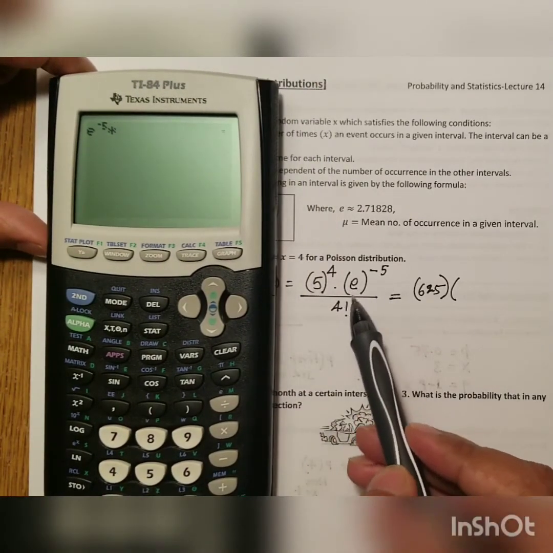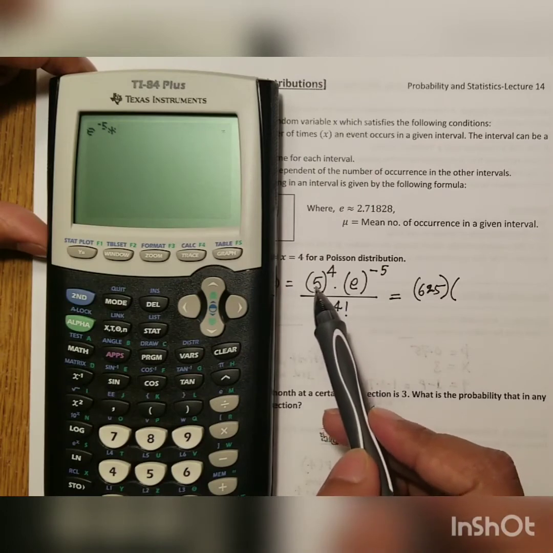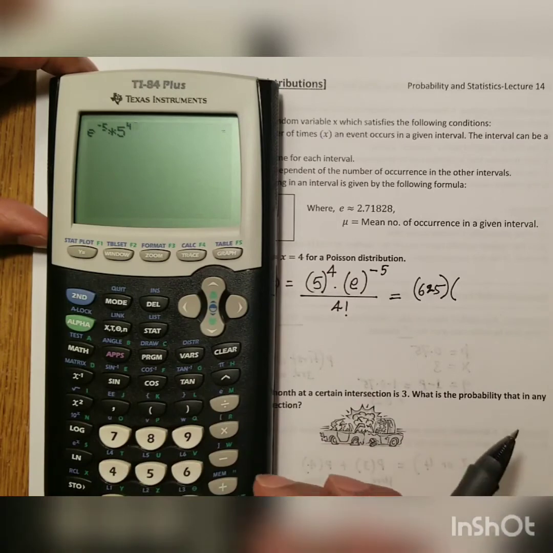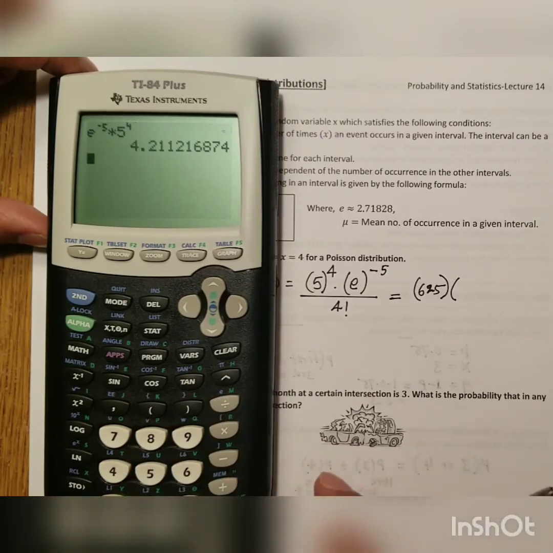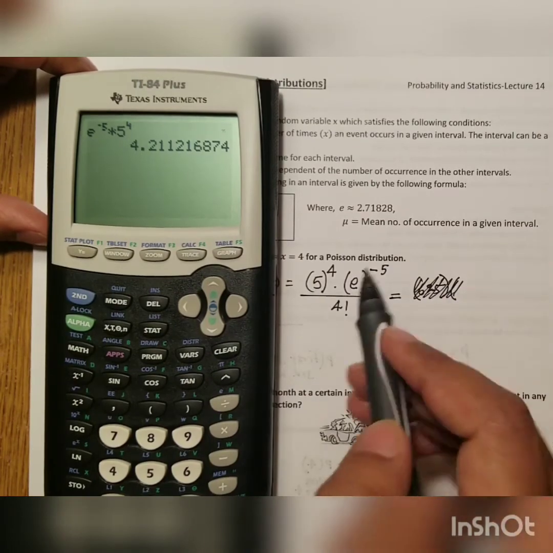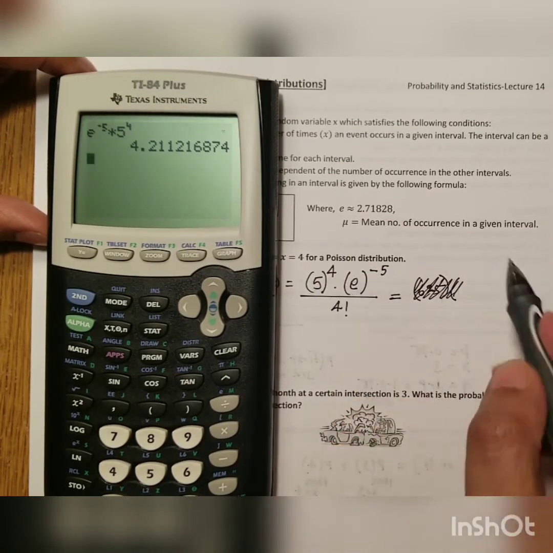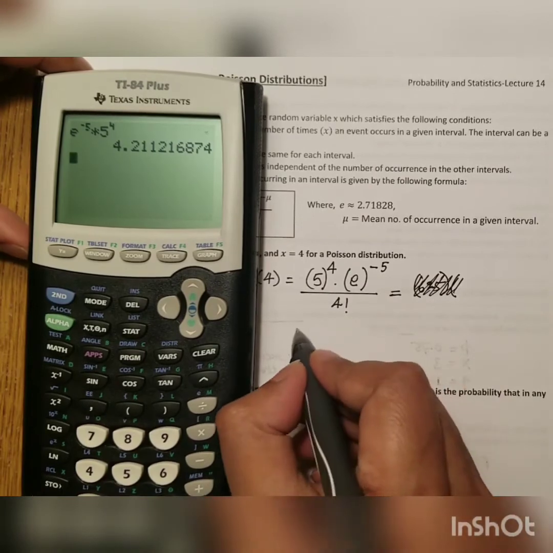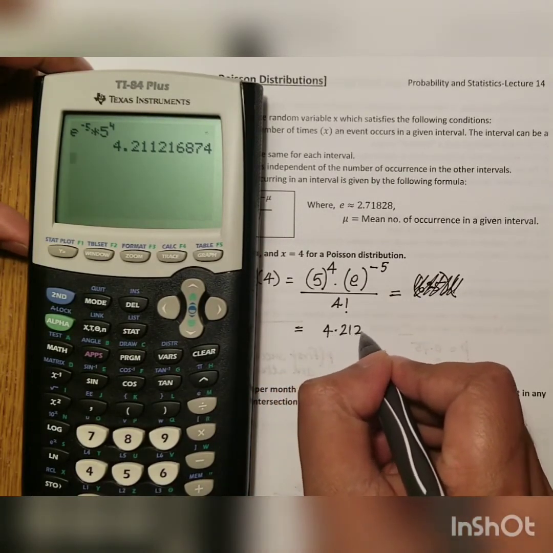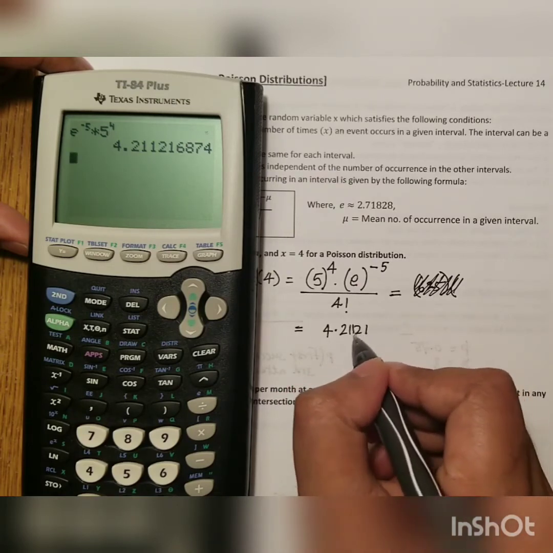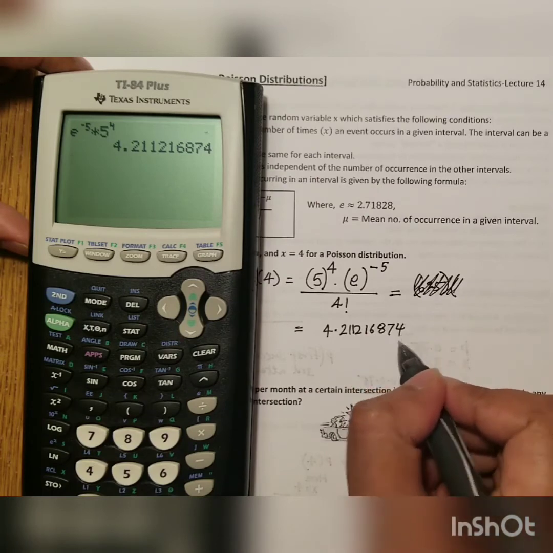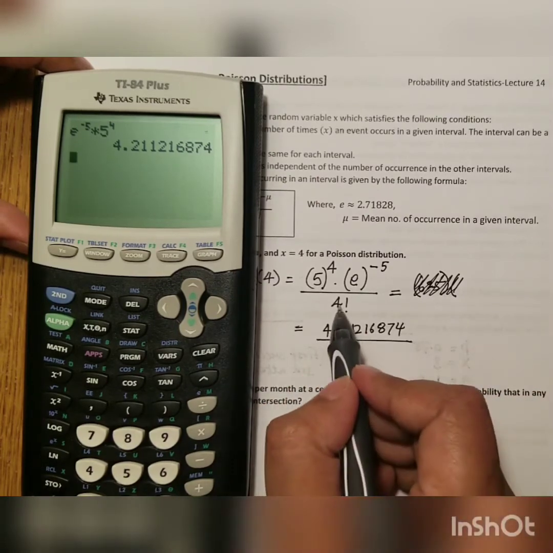So e to the negative 5 multiplied by 5 to the 4. You can do that, 5 to the 4, equals 625. Okay, let's cancel this number. So this top part is 4.2121, or 211,216,874. Now divide that by 4 factorial.